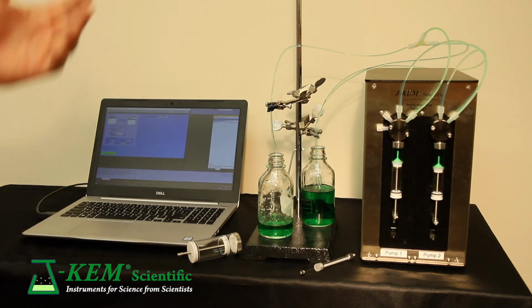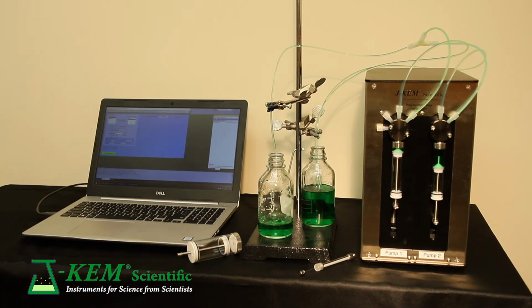In this case, I've asked it to deliver 35 milliliters, and it'll deliver 35 milliliters with absolutely no break in addition. So there, the syringe pump just delivered 35 milliliters of continuous addition.